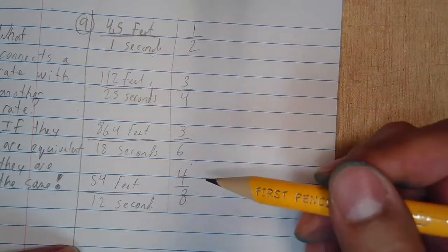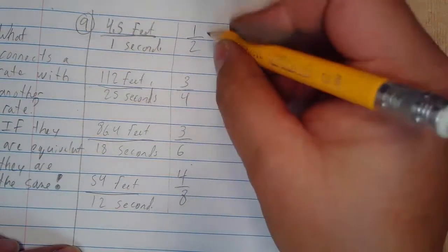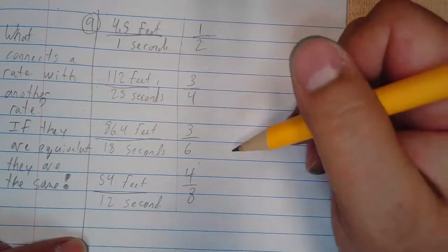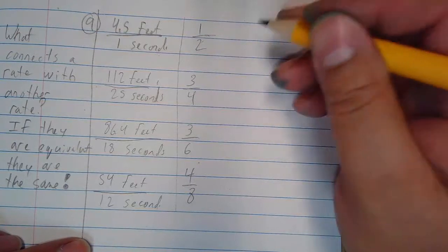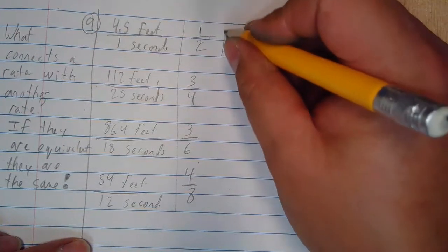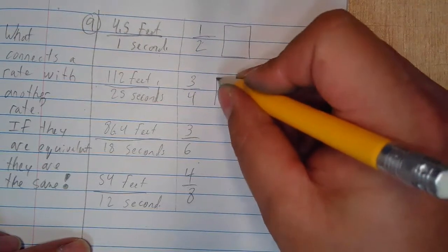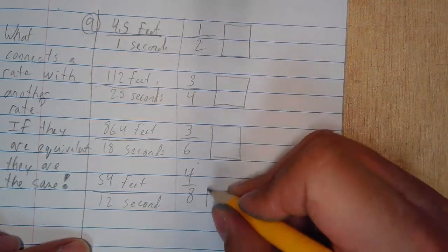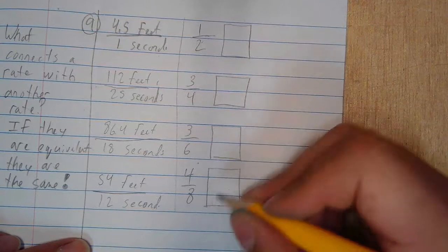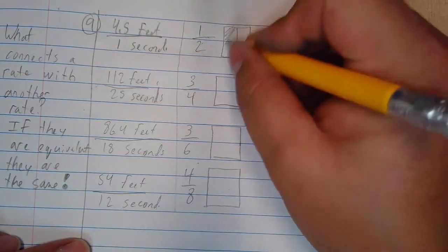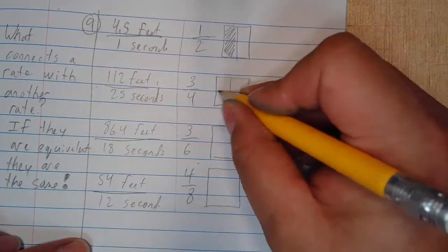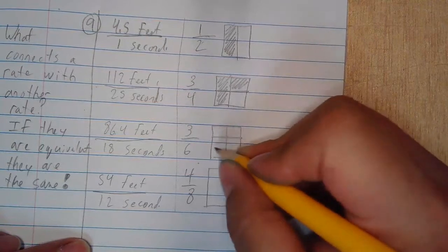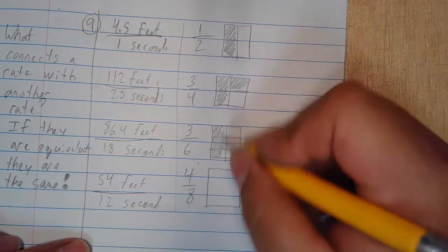I can ask you the same thing. I have 4 ratios, 4 rates, but I'm going to look at them as fractions. I want you to understand the idea. Which one of these fractions doesn't belong with the other 3? Okay? Okay, I'm going to try to draw them as equally as possible. If you draw them, you'll see the answer right away. Half. Three-fourths. Three-sixths.